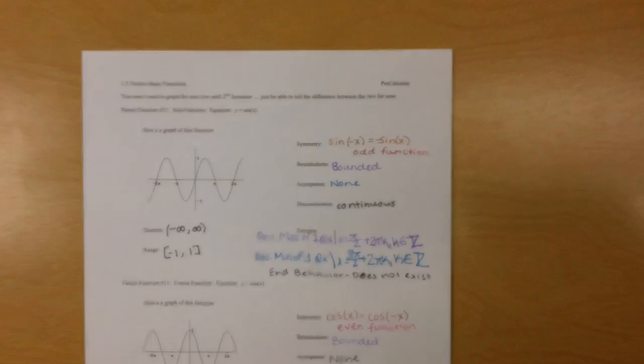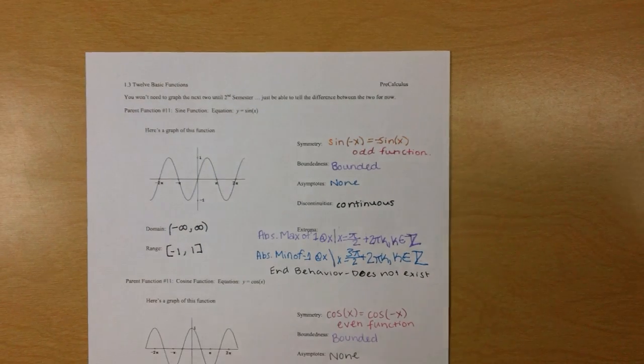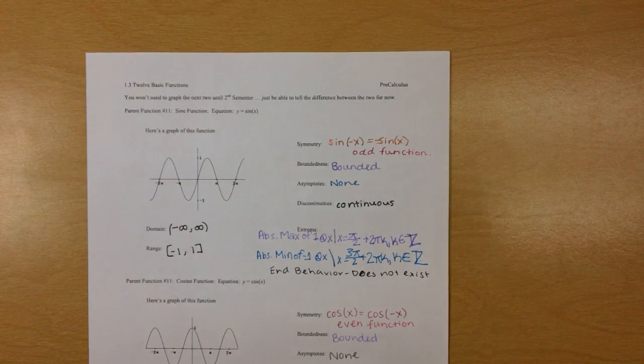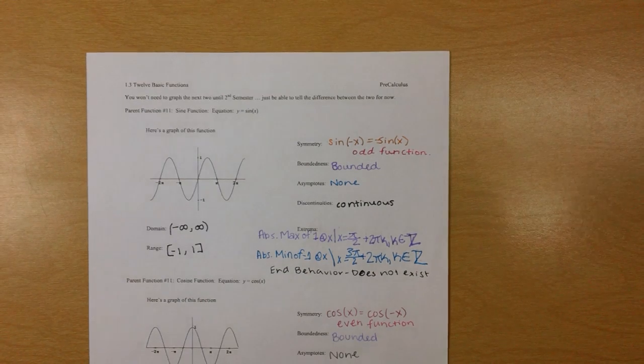Another function is the sine function, whose parent function is y equals the sine of x. This is the graph. The domain of the function is all real numbers, and the range is from -1 to 1. The function is symmetric with respect to the origin, and therefore it's an odd function. The function is also bounded. This function doesn't have any asymptotes, and it's a continuous function.